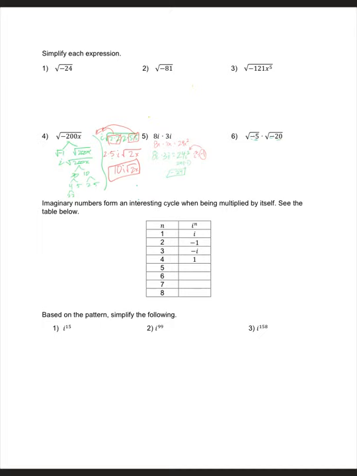If you know it's imaginary, before you can use any property, do anything at all, you must pull out the i first. Again, how we would do that is the square root of -1 times the square root of 5. Again, that's the product property of radicals. Square root of -1 times the square root of 20. So I'm now left with i square root 5 times i square root 20.